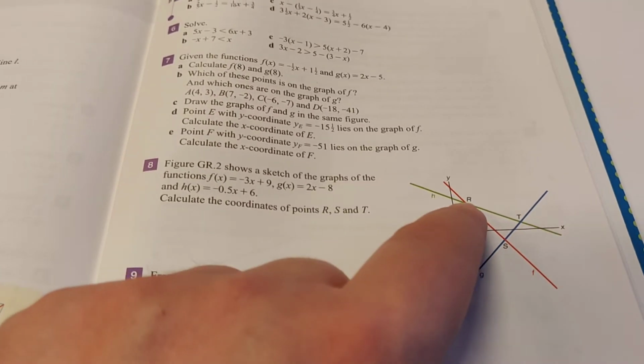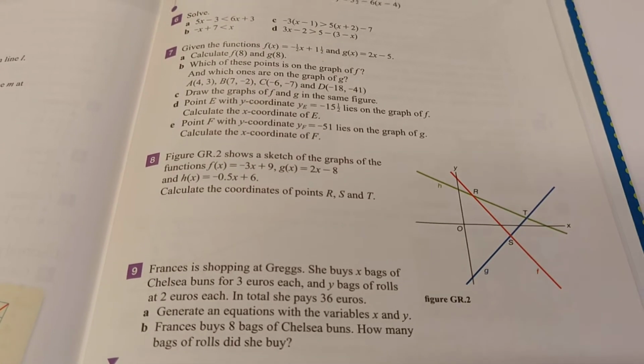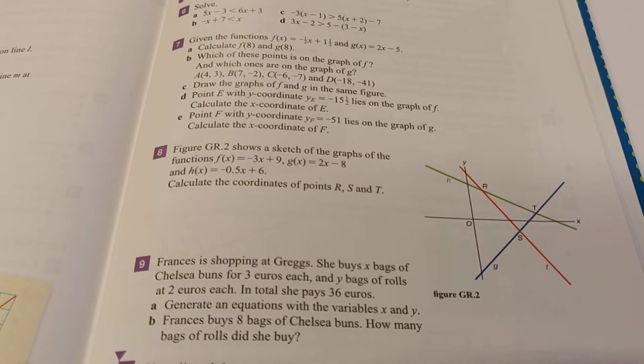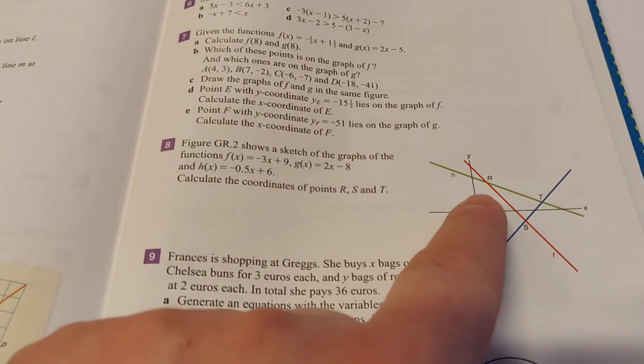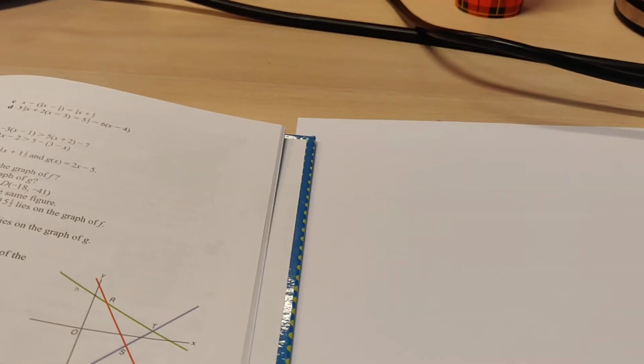Well, you can see that point r here is an intersection point between the green line and the red line. The green line is the line of h and the red line is the line of f. So if you want to know the coordinates of this intersection point, you have to say that f equals h. So that's what we're going to do.